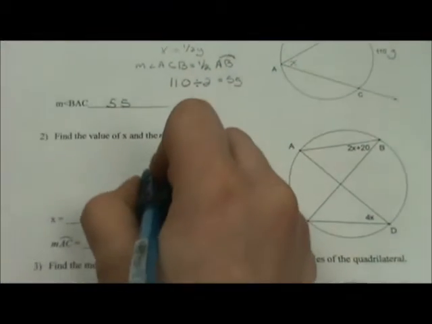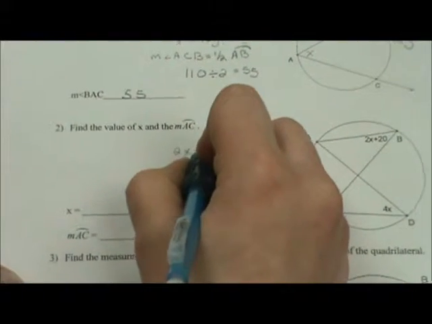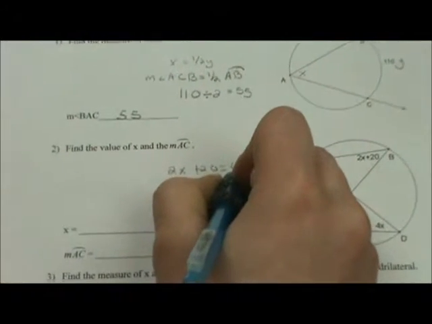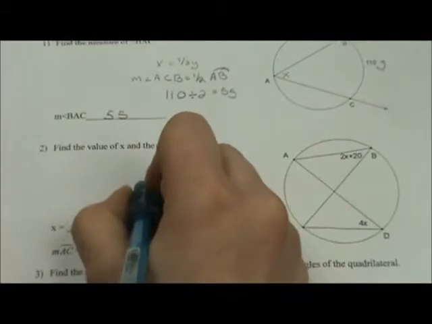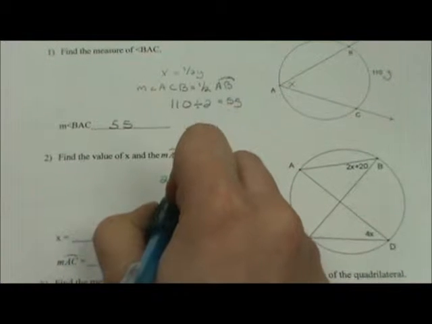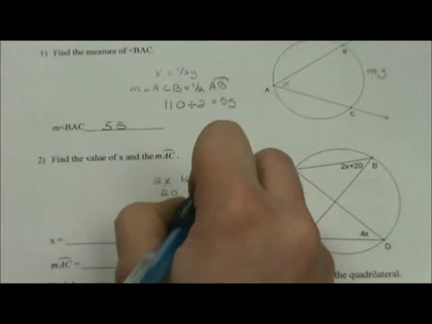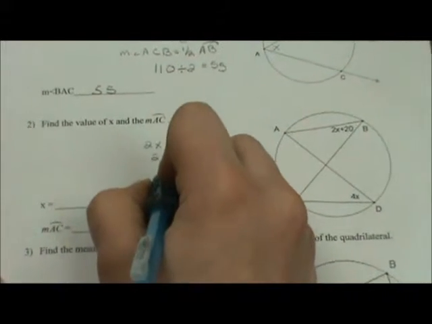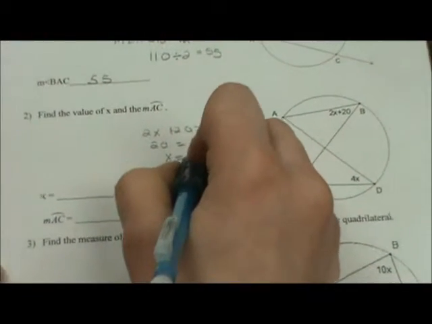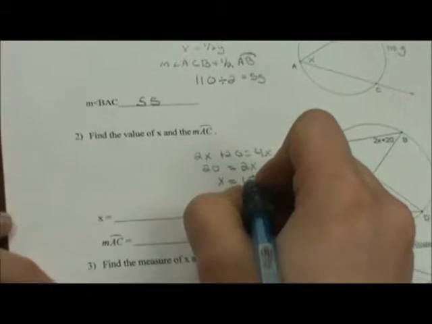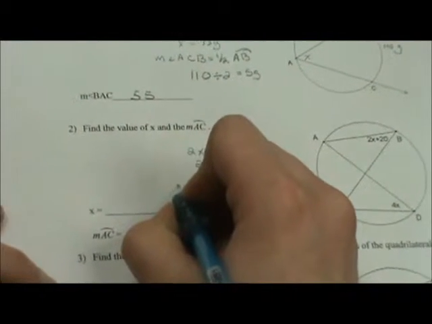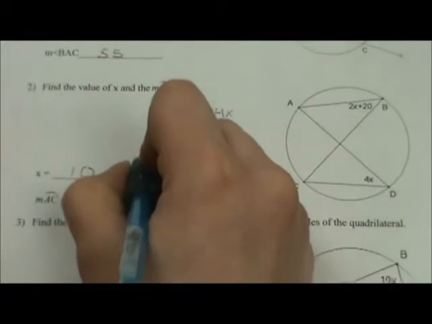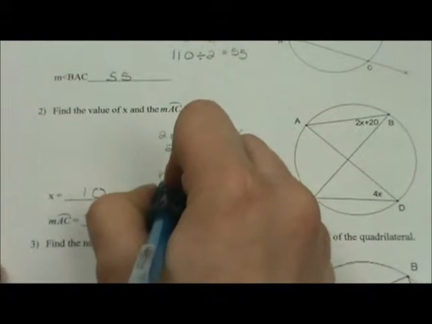For number 2, we have to find the measurement of the arc for AC. And to do that, you can use the theorem for the arcs. So the angle ABC is going to equal the arc ADC. So you just set them equal to each other. So it's 2x plus 20 equals 4x. And x is going to equal 10.